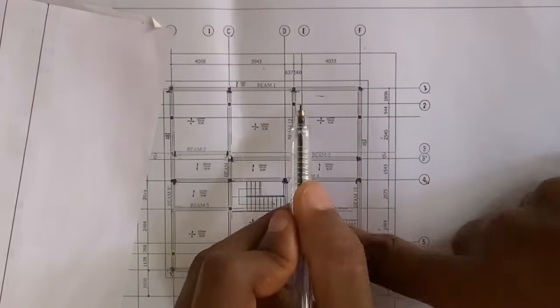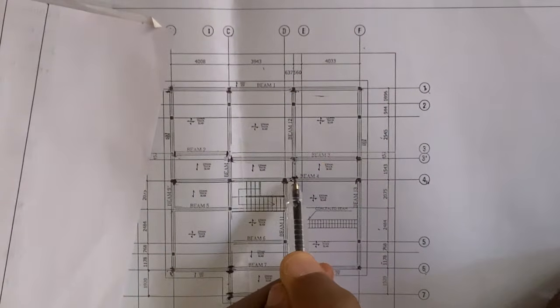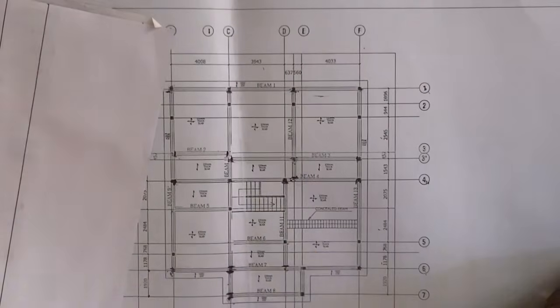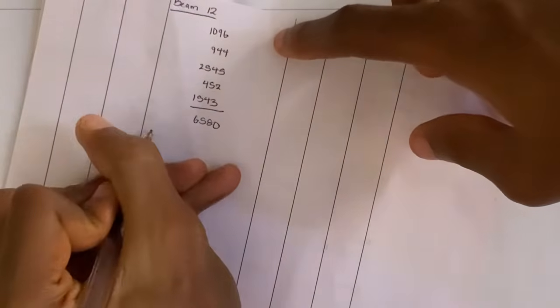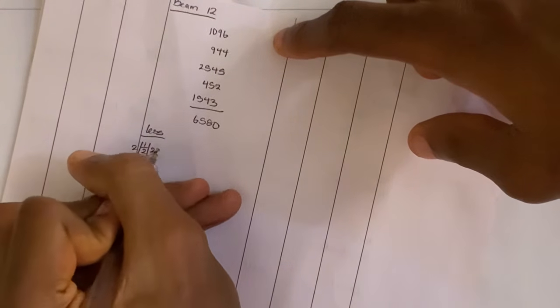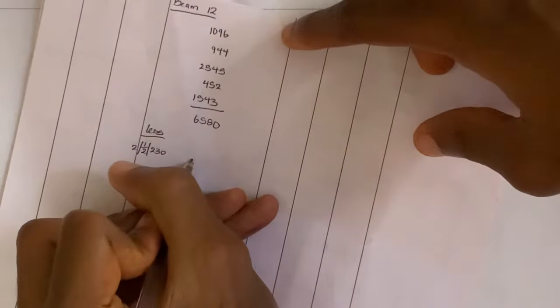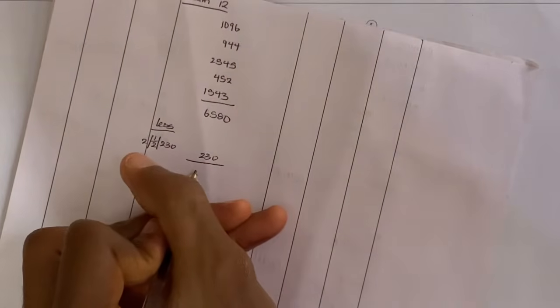So now 6,580 is the center to center dimension from this point here, from call out 1 down to call out 4. But we are looking for the in dimension for beam 12. So we'll now minus half of the thickness of the wall or the beam from both sides. So less 2 by half of 230, and that's going to be equal to 230. So when you do the math, 6,580 minus 230 is equal to 6,350.